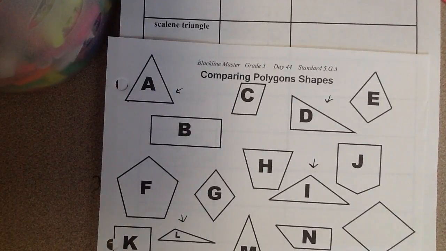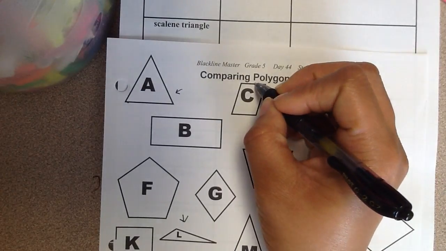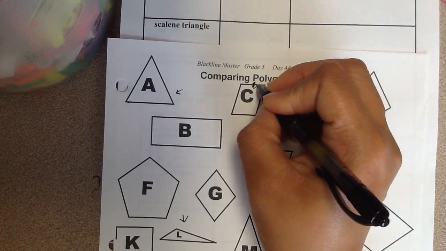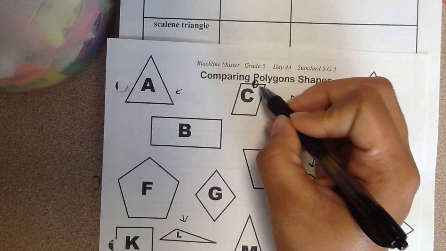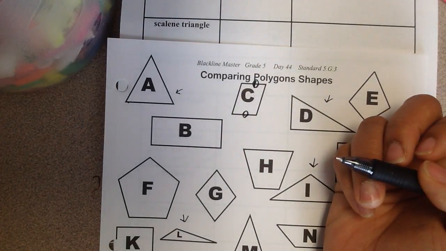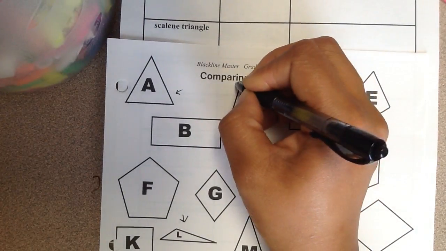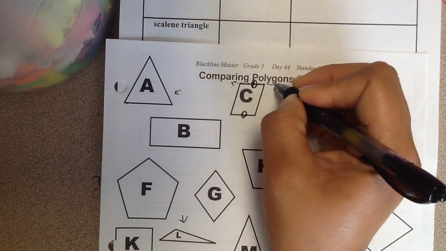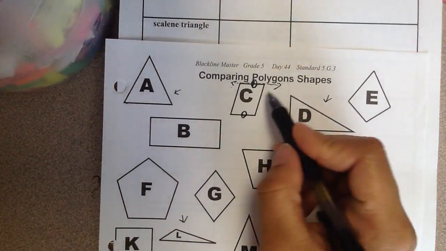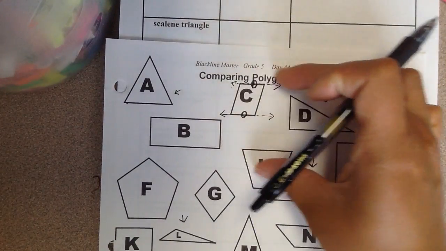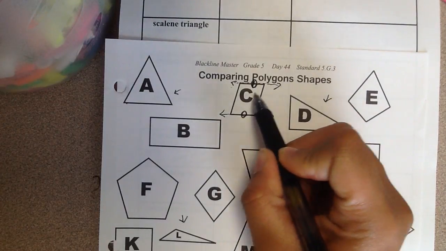okay, when we look at shape C here, we see that this side right here up top, this side length on top is opposite from the bottom side length. So those two are opposites, okay? And if we were to extend those lines out, we would see that this line on top runs in that direction from left to right. This line on bottom runs from left to right. But if we extended them out forever, they would never, ever, ever touch each other.